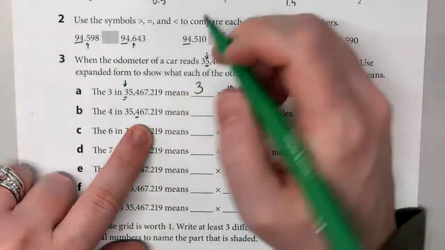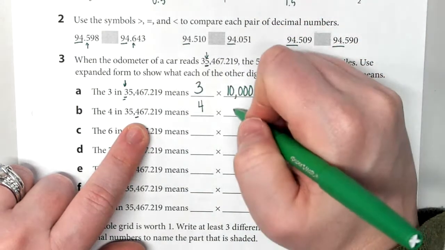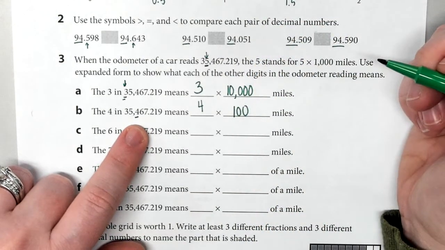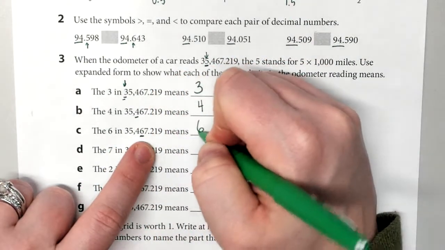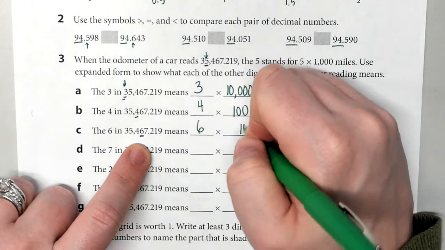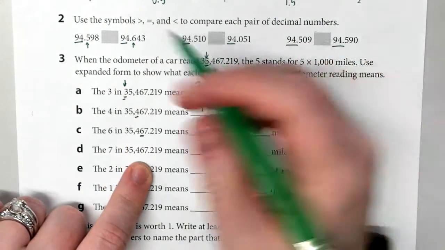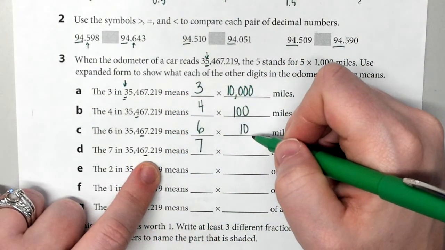The 4 means 4 times, what place is it in? 100. It's in the hundreds place. The 6 means 6 times, what place is that in? Good, it's in the tens place. The 7 means 7 times, what place is it in?